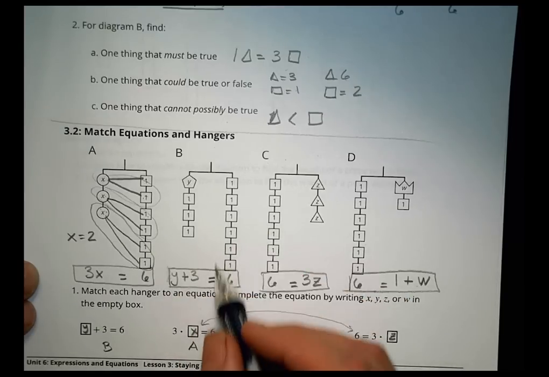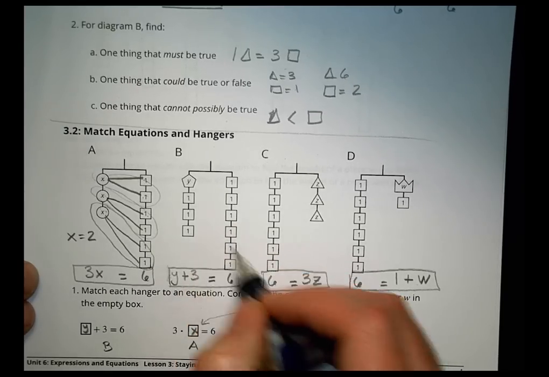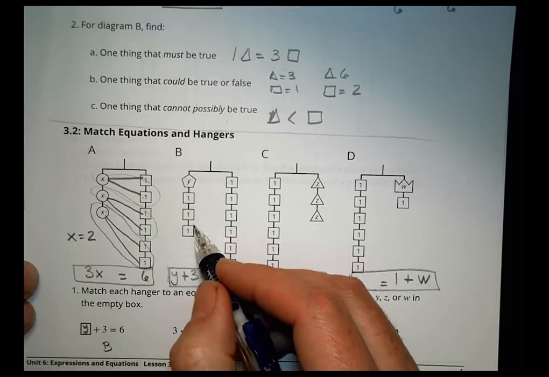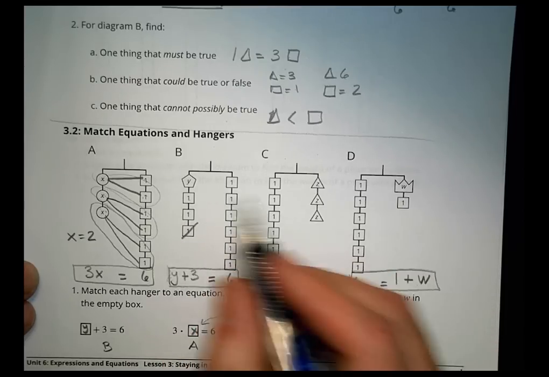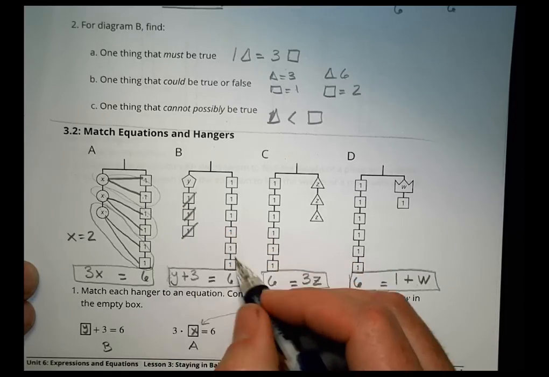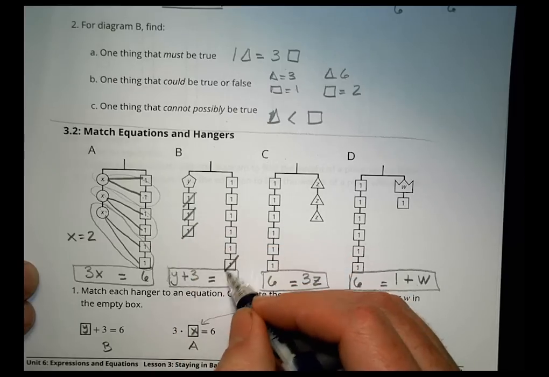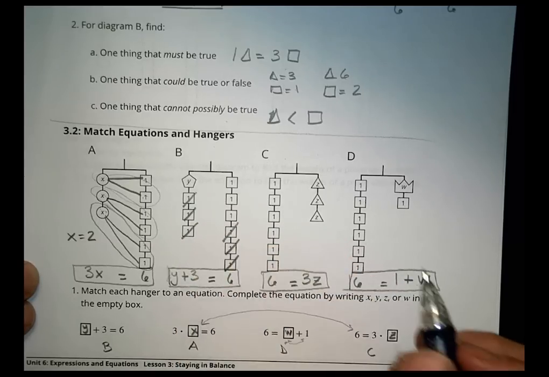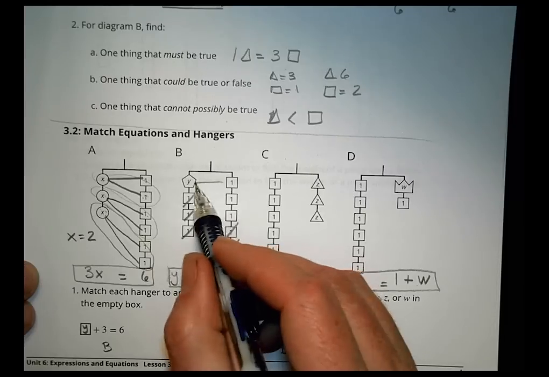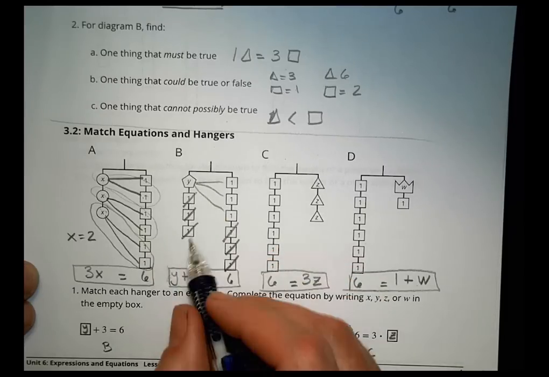Over here, we can see in this case, the ones are the same on both sides, so I can basically subtract 3 of these, and to keep it balanced, I subtract 3 of these, and that tells me that the y has a value of 3.